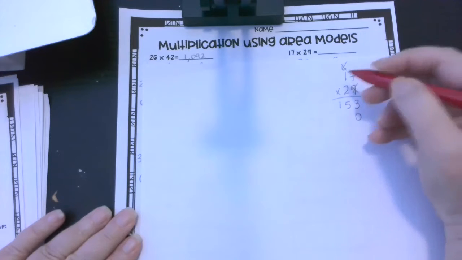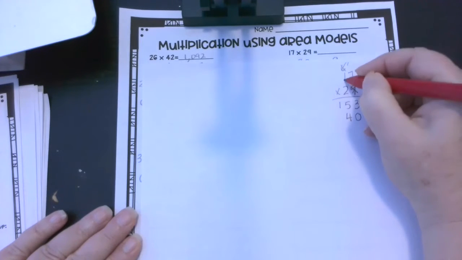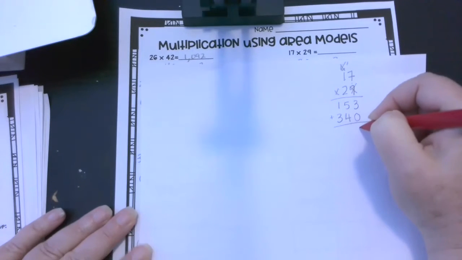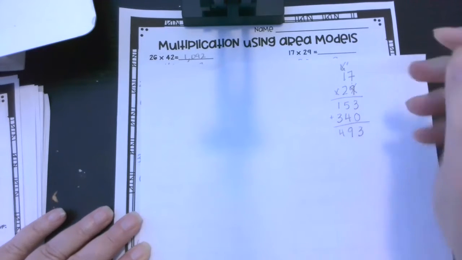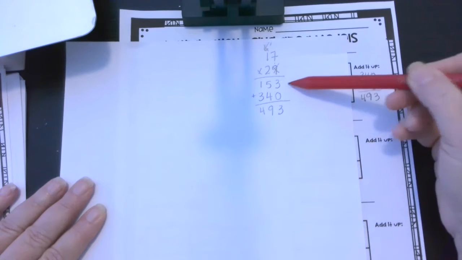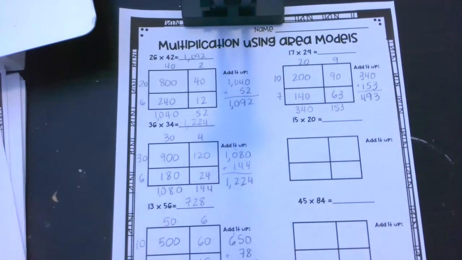And 2 times 7 is 14. Put down my 4 and carry my 1. And 2 times 1 is 2, plus 1 is 3. I'm going to add those up, and 3 plus 0 is 3, 5 plus 4 is 9, 1 plus 3 is 4. Look what we got. We got 493, and not only that, we had 340, and we had 153. Boom. I just love that. It works out.